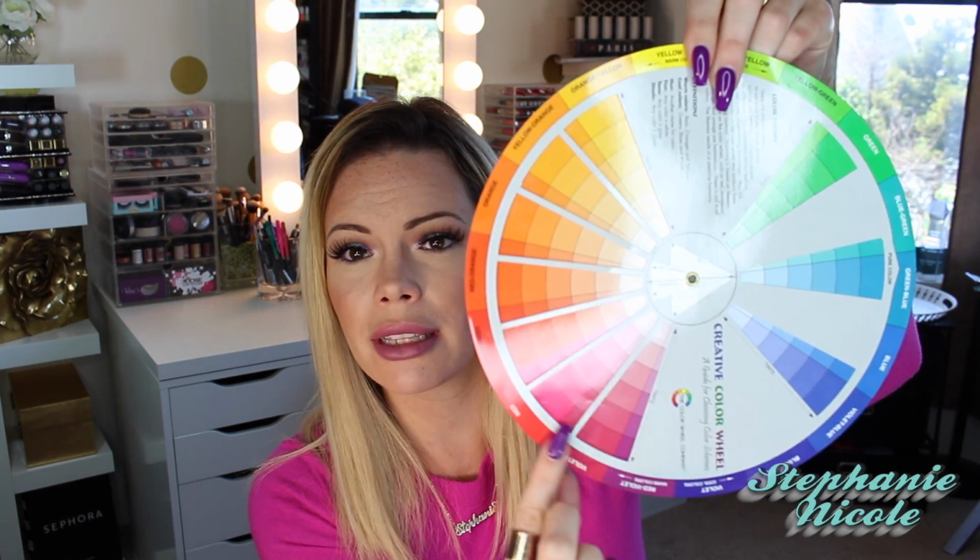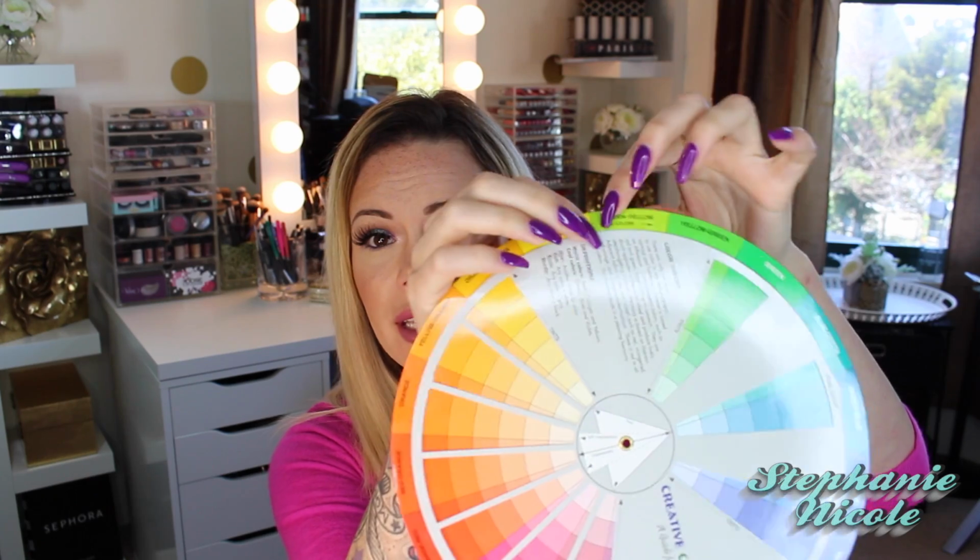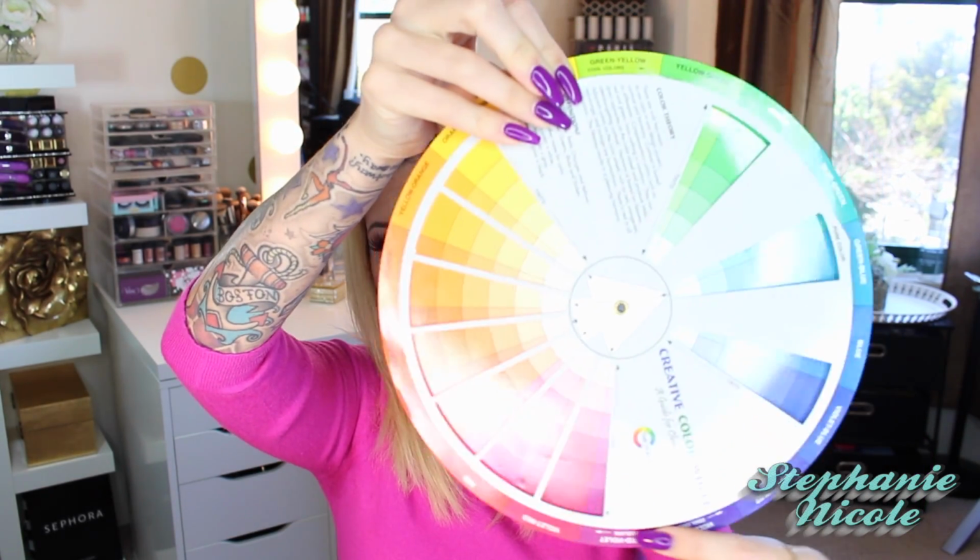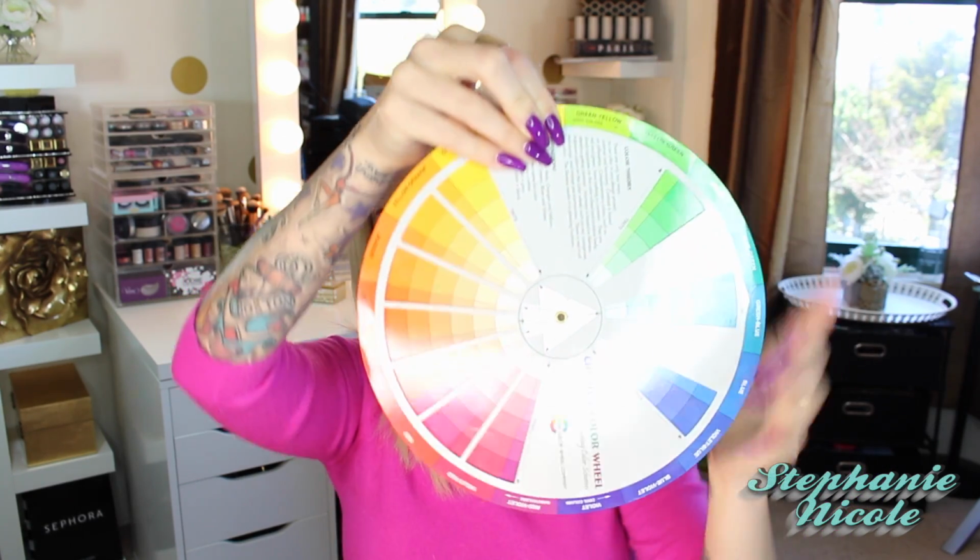So this is a color wheel that they would give you in art class basically. From this end of the spectrum to this end of the spectrum, these are warm colors in here. From this end of the spectrum all the way over to this end of the spectrum, these colors right here are cool colors.